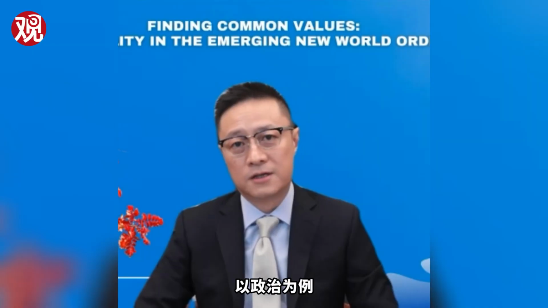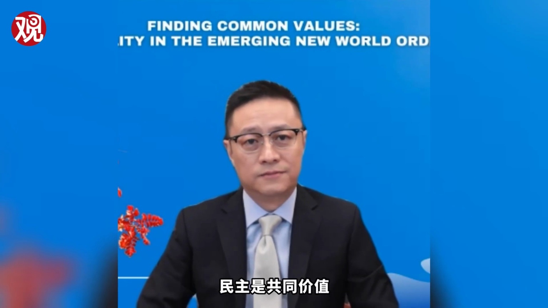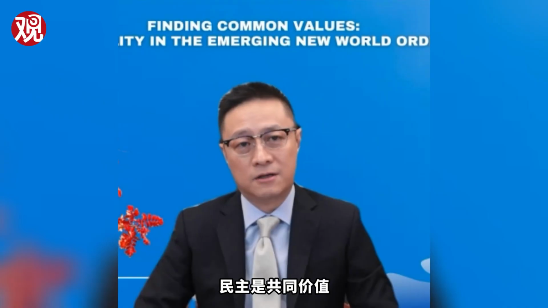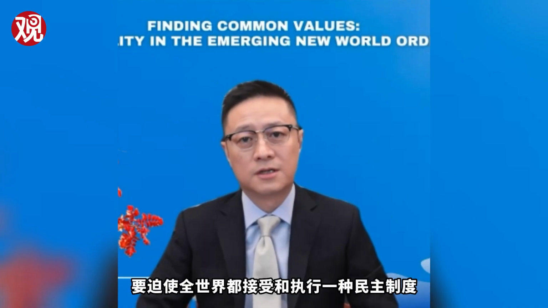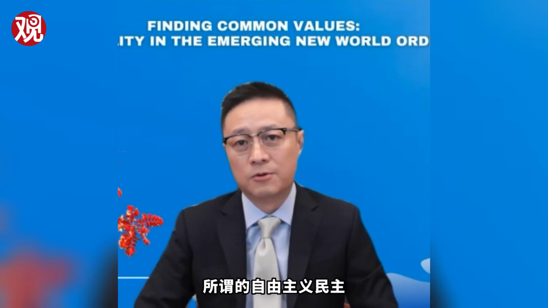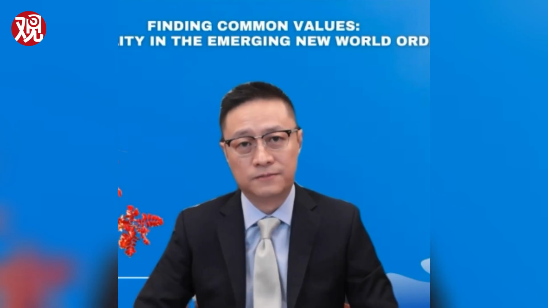Take politics, for example. I think it is clear that in today's world, we all want to be democratic. Democracy is a common value, if you would. Yet, there have been strong forces that have been pushing the world to accepting and implementing only one kind of democracy, liberal democracy, democracy based on liberal values.